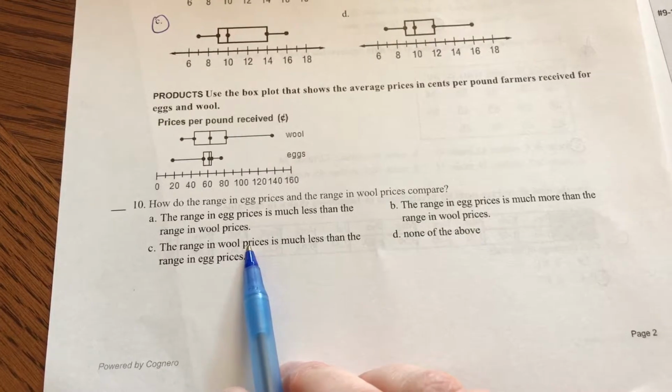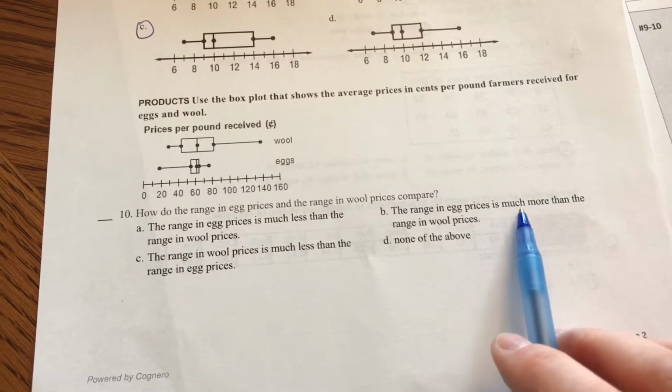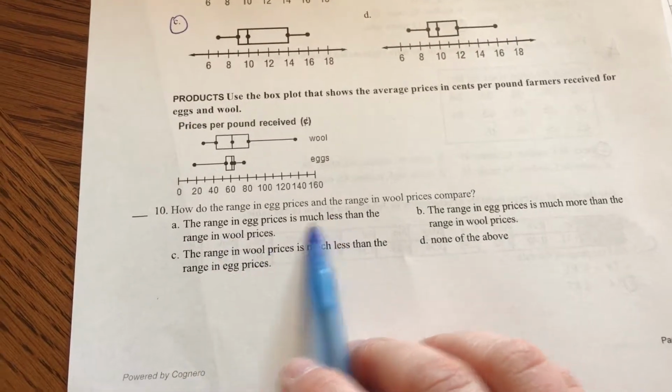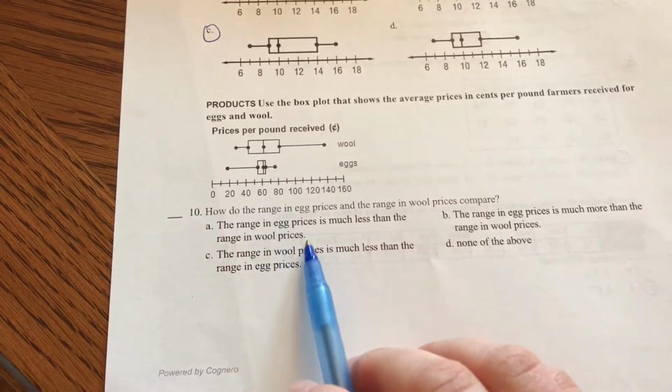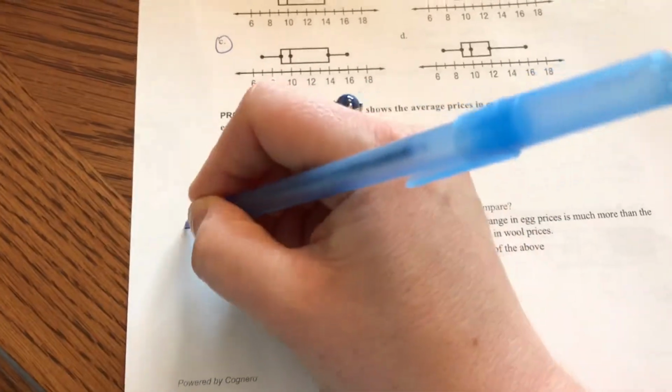The range in eggs is less than the range in wool. See that? The wool is greater than the eggs. So it has to be A. You probably could have done that just by looking at that and not doing the math.